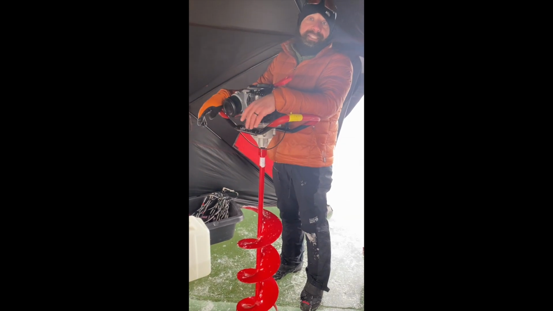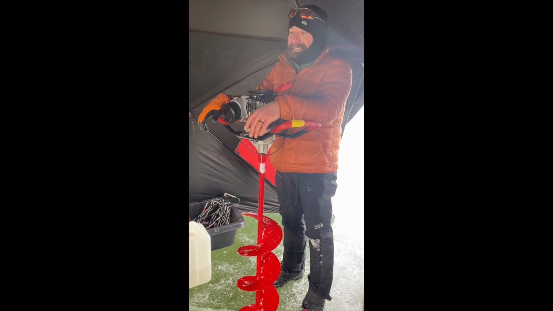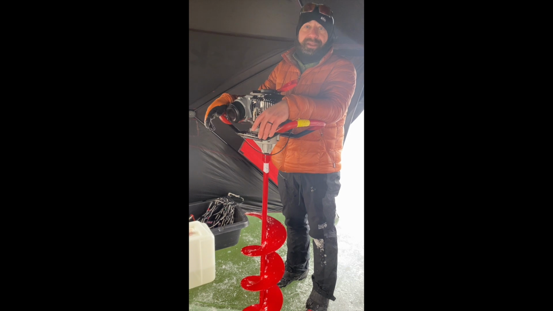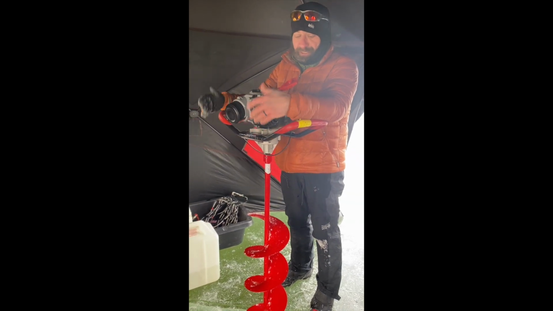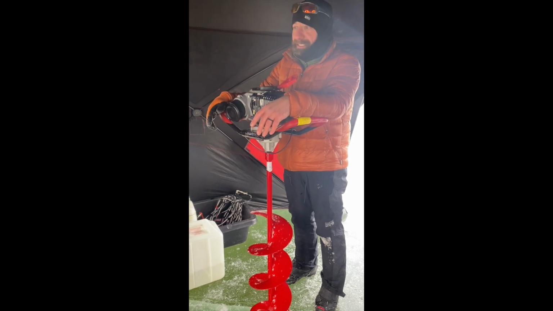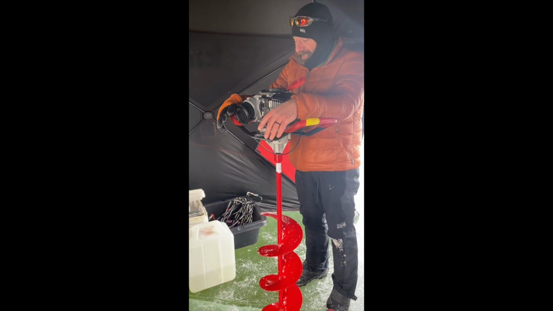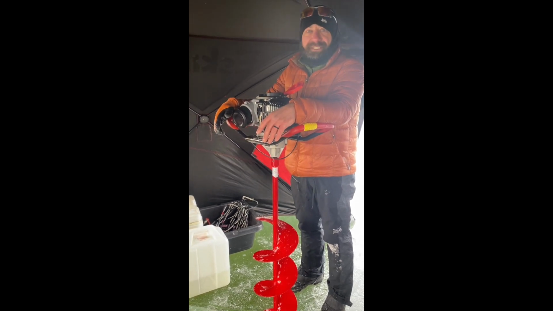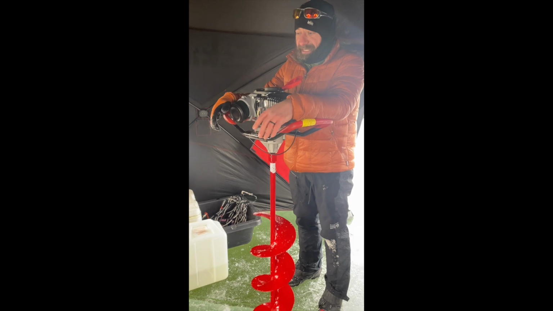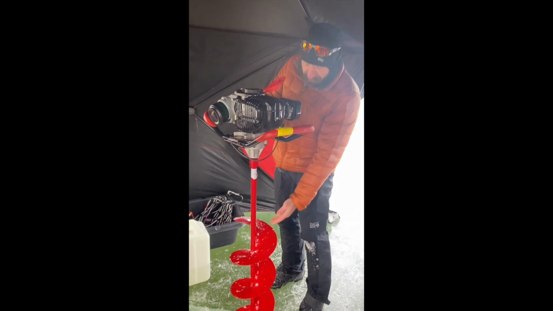Okay, our next steps are to get water samples, zooplankton samples, and we're also going to get Secchi depth. Fortunately, we can do all those things from inside the tent, so we're going to make a hole in the tent and collect those observations. Our zooplankton nets are about 30 centimeters in diameter, so we need a slightly larger hole than we can make with a single auger.